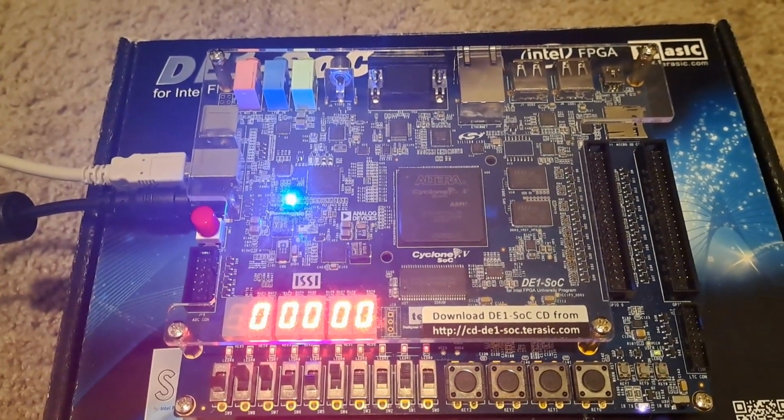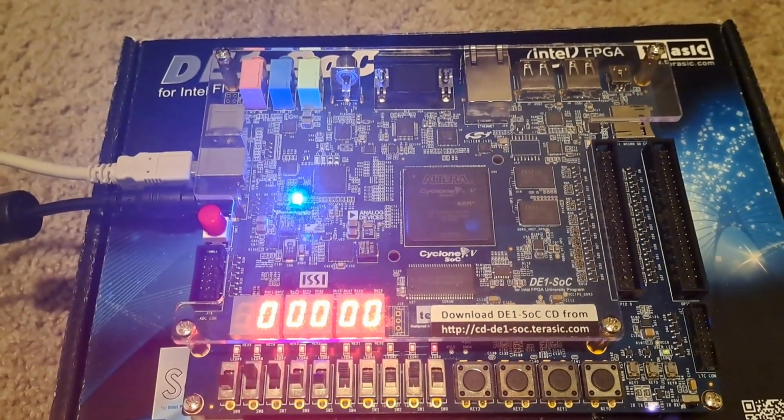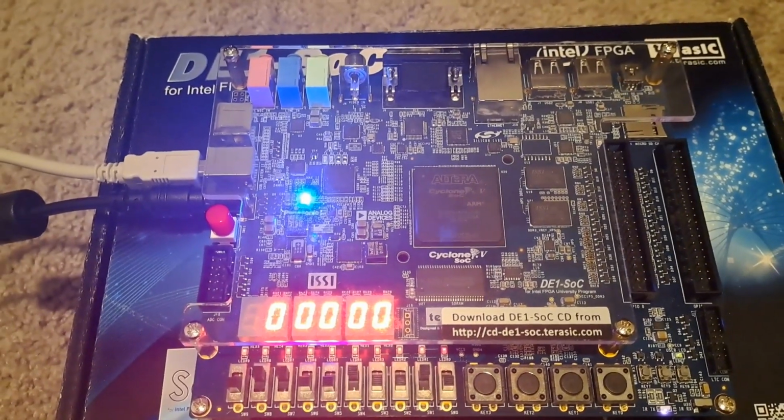So we have successfully verified our CORDIC IP with the help of the 7 segment displays.